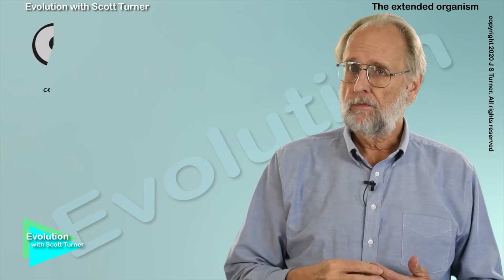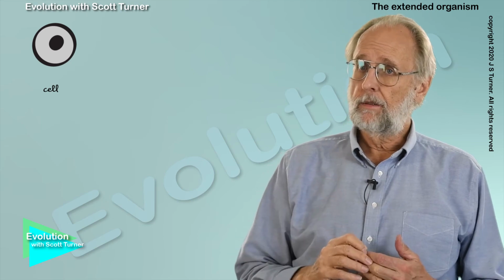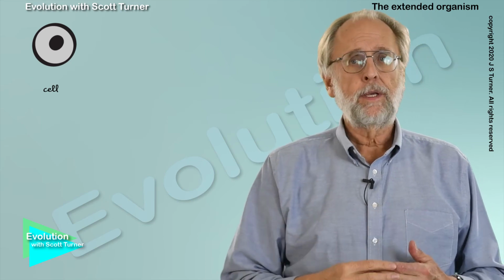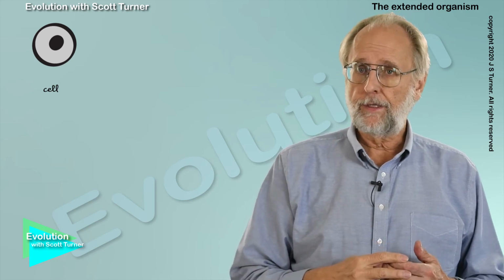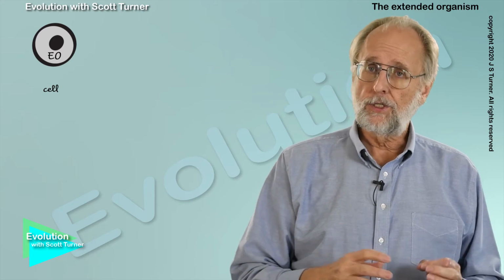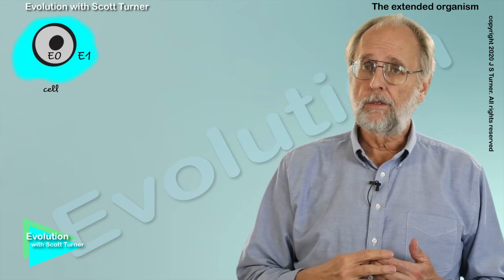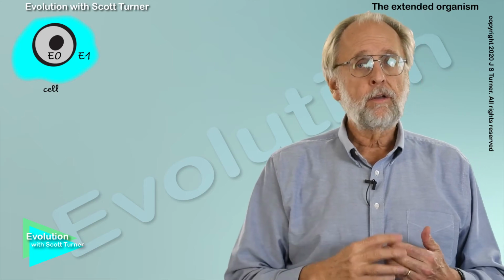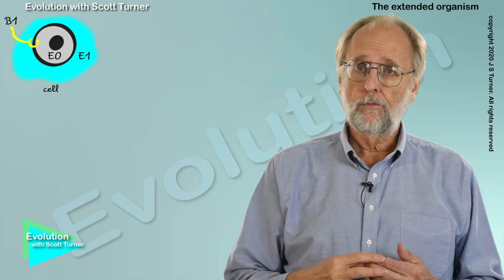We start with a cell, separated from its external environment by the cell membrane. This is going to get complicated, so let's give these environments numbers, just to keep them all straight. We'll designate the cell's internal environment as E0, and we'll designate the external environment as E1. The cell membrane forms the adaptive boundary between them, and we'll call that B1.